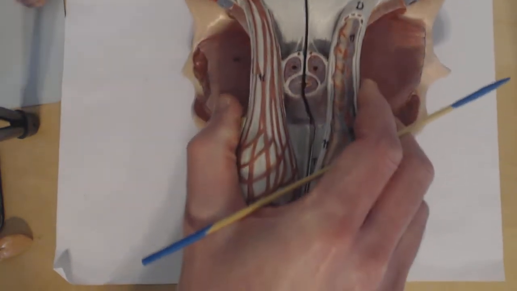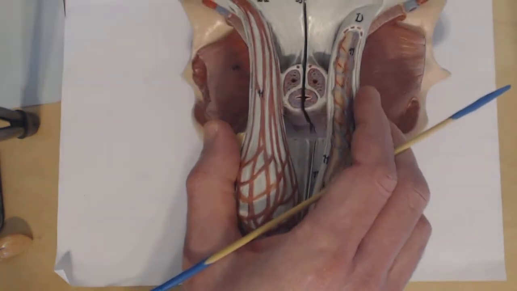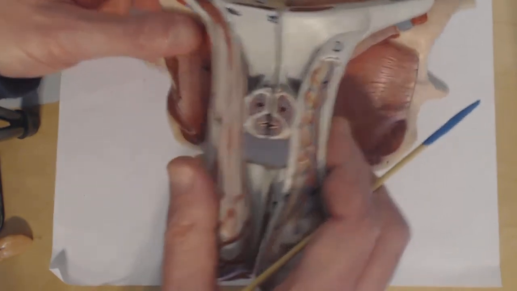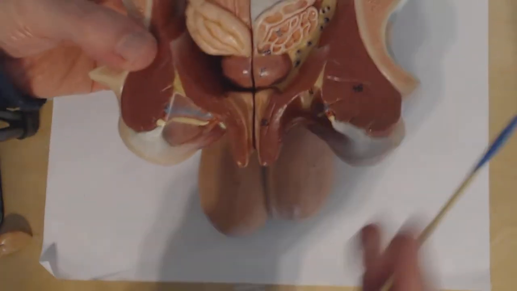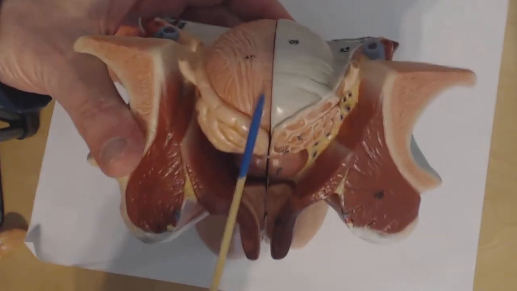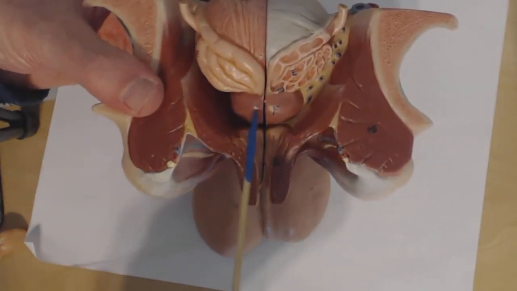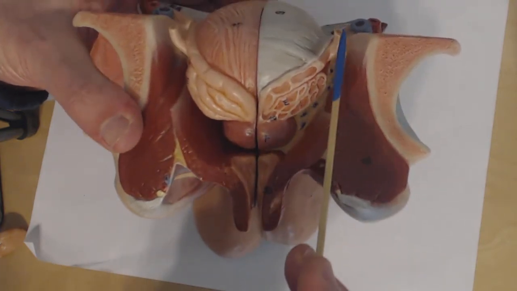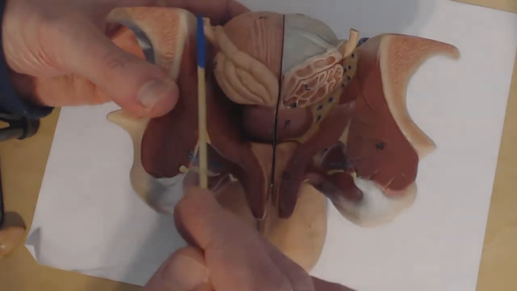And again, you can see the same things on the other side here. Then up above, we see the urinary bladder. And when we turn this around on this side, we can see again the bladder, the prostate gland underneath it. And then here, again, these things that look like bull's horns, these are your ureters.